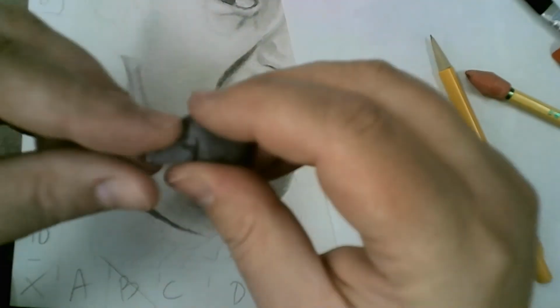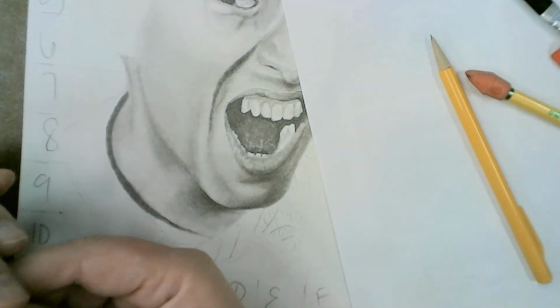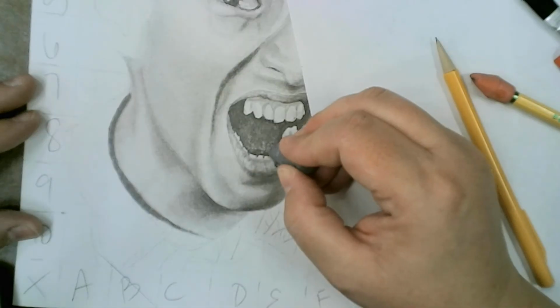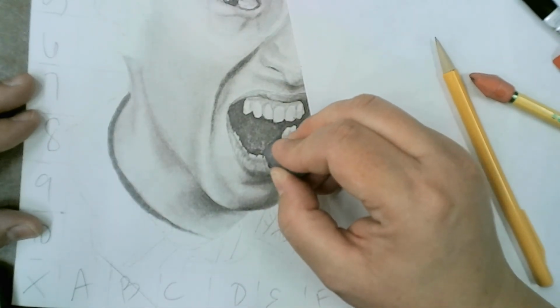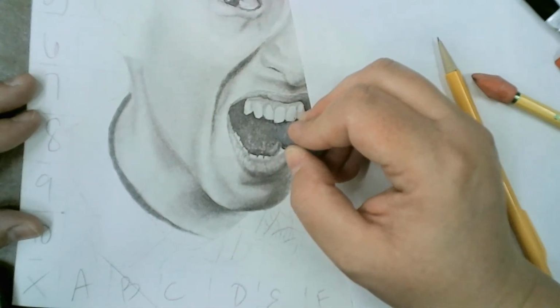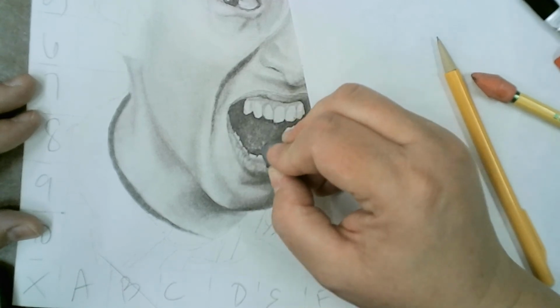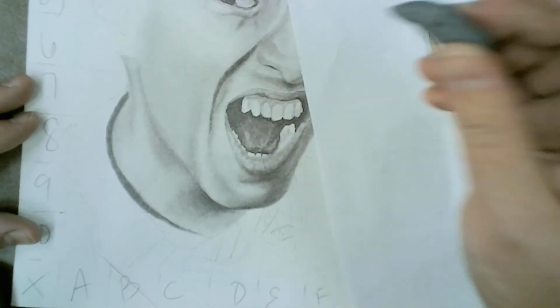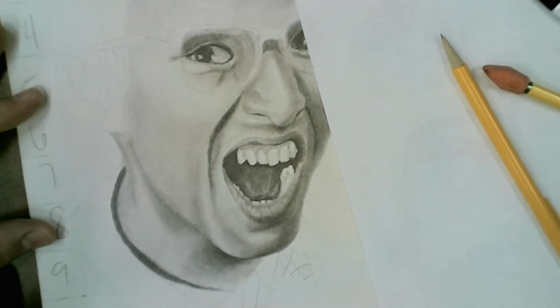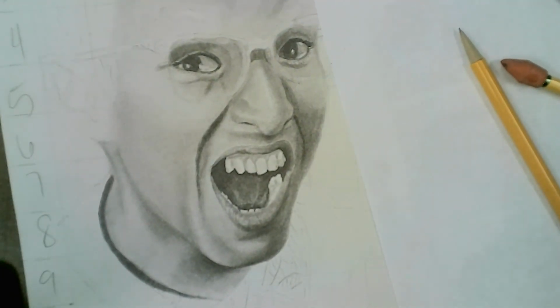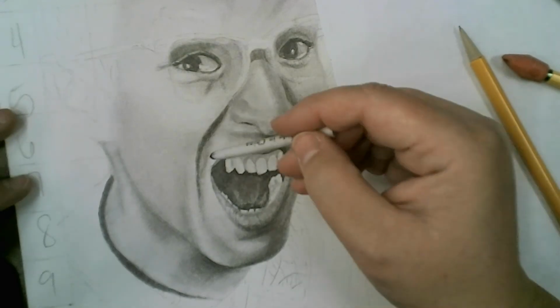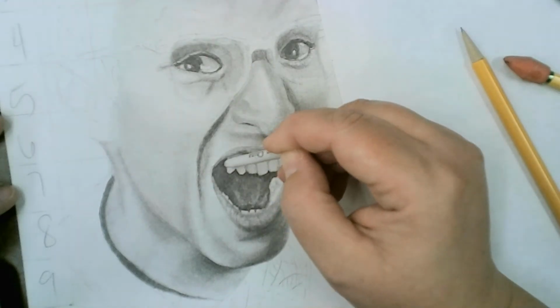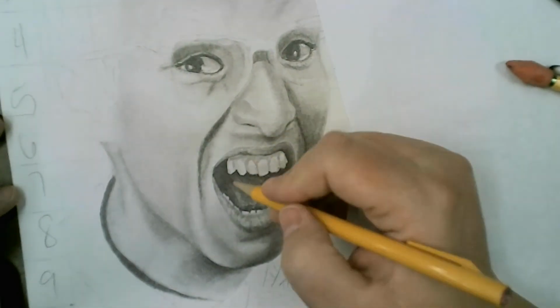And then he has a slight highlight that you can use kneaded eraser on. Then I feel like this part's a little fuzzier.